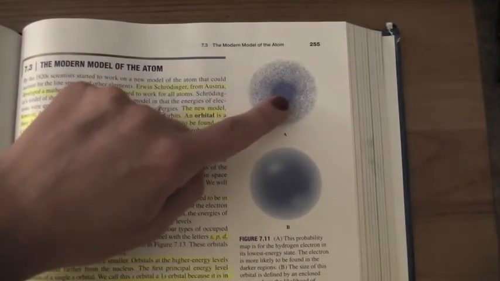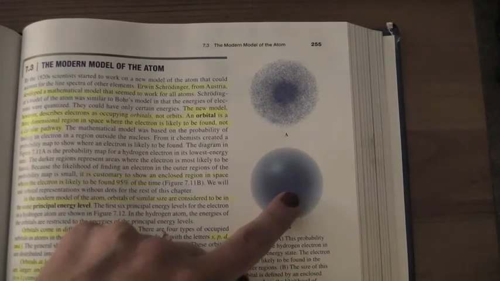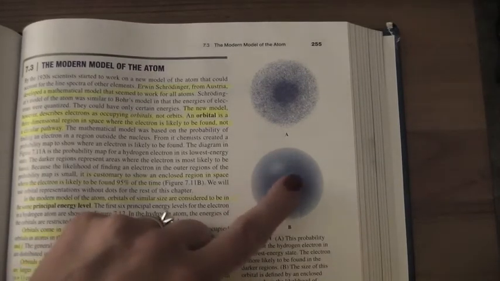On page 255 of your text, you'll find figure 7.11. From Schrödinger's mathematical model, chemists created a probability map to show where you likely find electrons. That's represented right here. It becomes less likely to find an electron the further you go out. Chemists draw a defined shape, shown right here, to represent this orbital, and there's a 95% chance of finding an electron within this orbital shape.